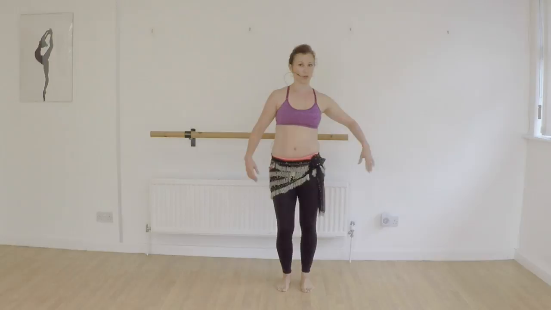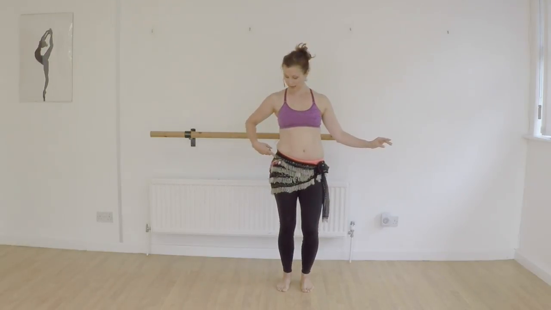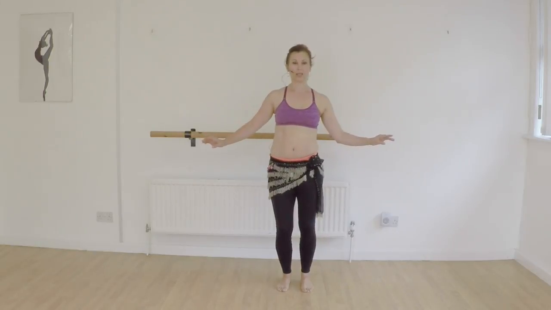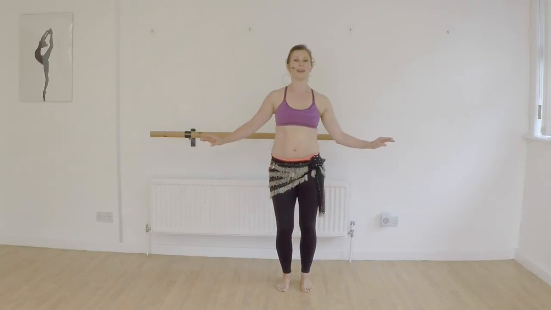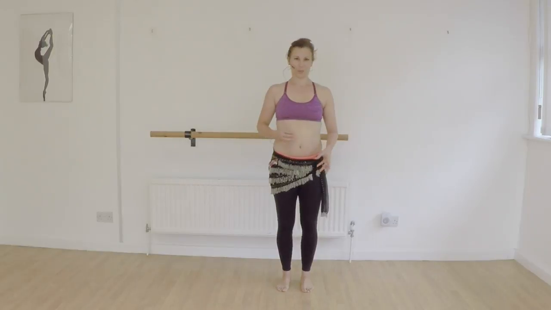So you can drop the right hip down, the left hip pops up slightly, then you can drop the left hip down. Then the right hip goes down, left hip down, right hip down, left hip down, and 1, 2, 3, 4, 5, 6, 7, 8. So this is a very snappy kind of accenting type of move.